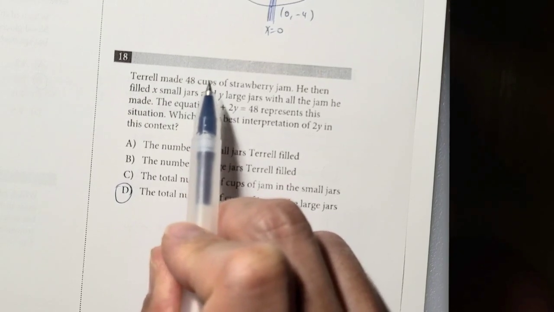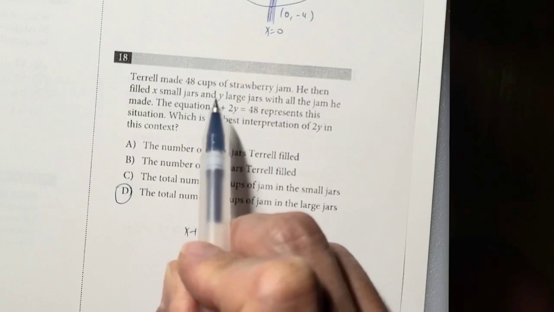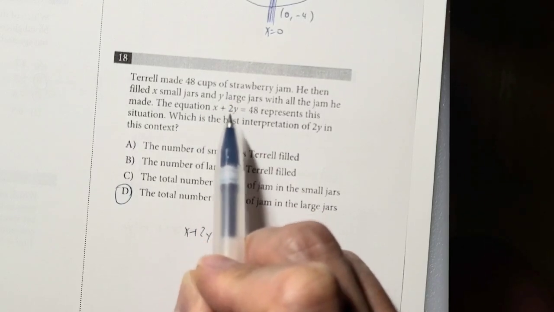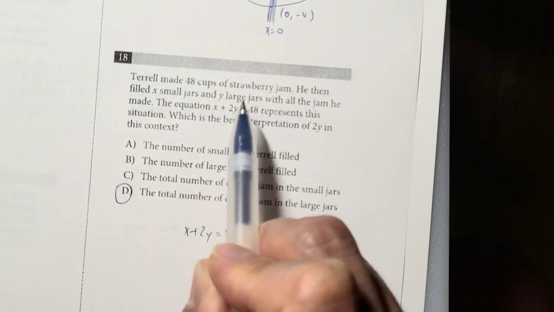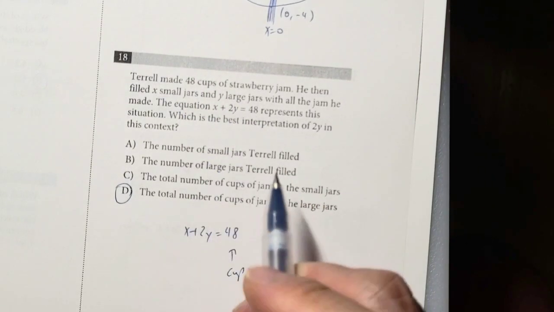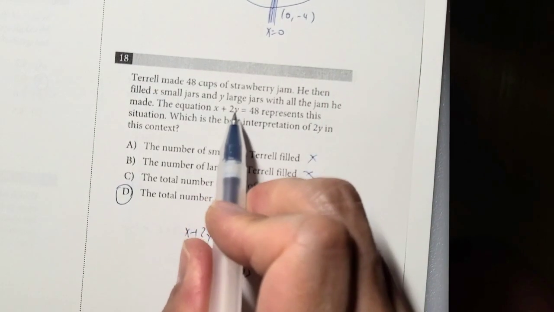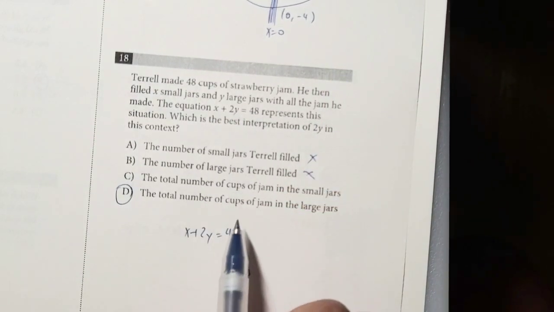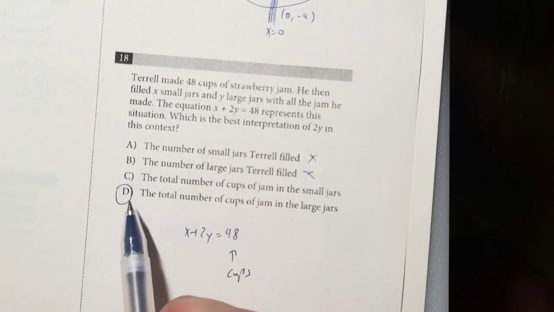So this quantity x has to represent some number of cups, and this quantity 2y has to represent some number of cups as well. So this amount of cups plus this amount of cups equals 48 cups. So we can already eliminate A and B. These are quantities of cups. And y is related to the large jar, so it has to be D.